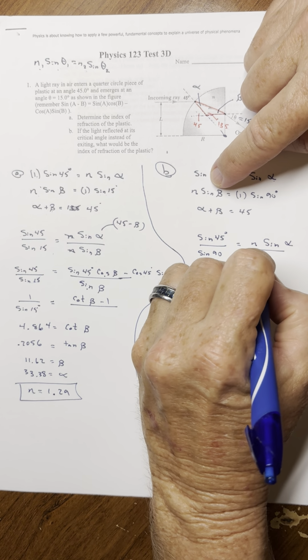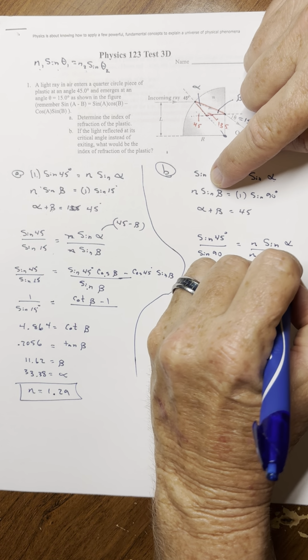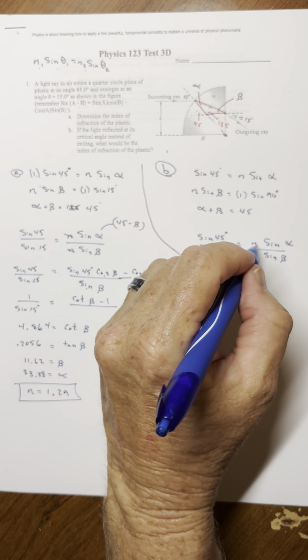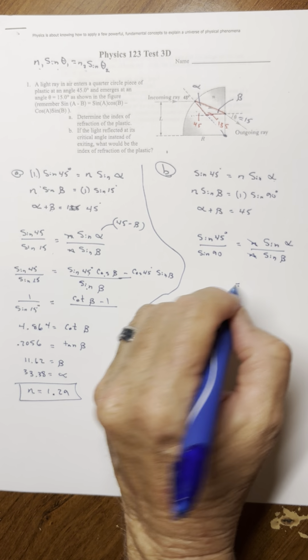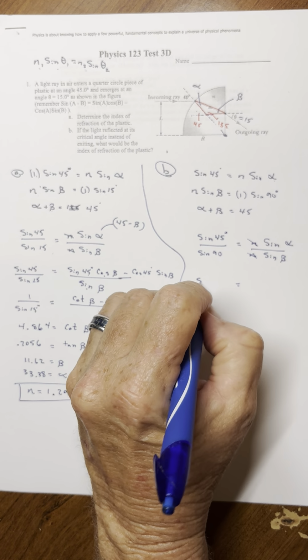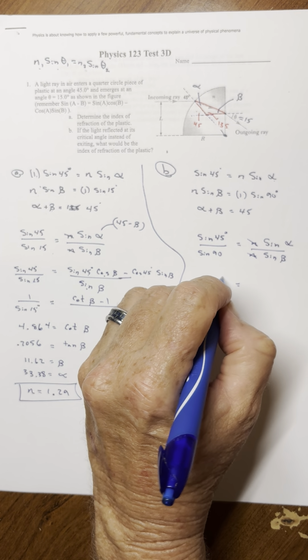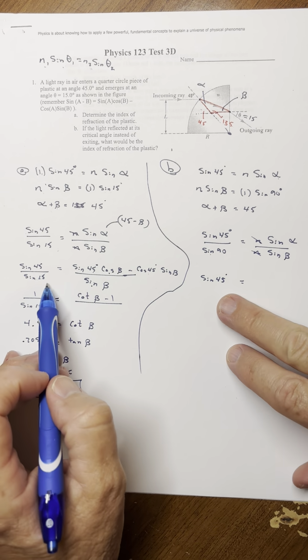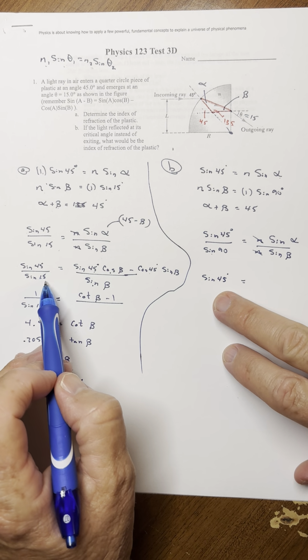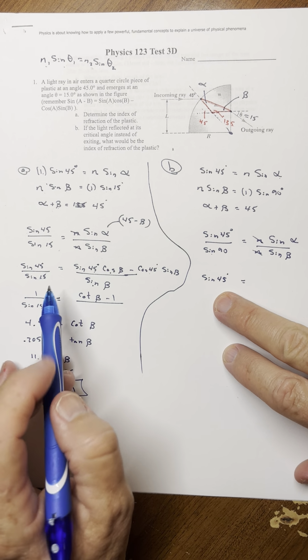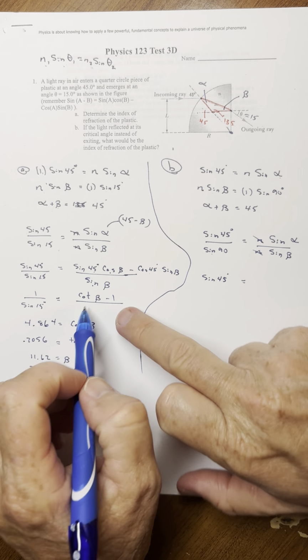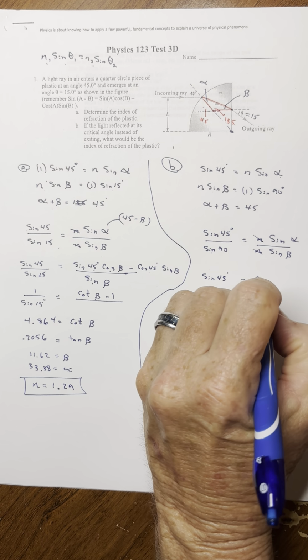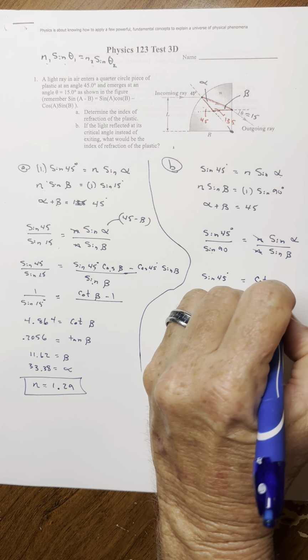And then this would be the n sine beta. So the n's would cancel off, and you would just have sine 45, and because sine of 90 is 1, so it would be just like this line, you just would have a 1 down here. And then the other side would be these couple of steps, which why don't I just write it then as cotangent beta.